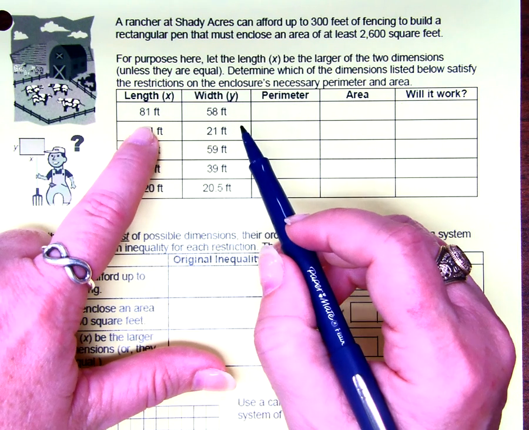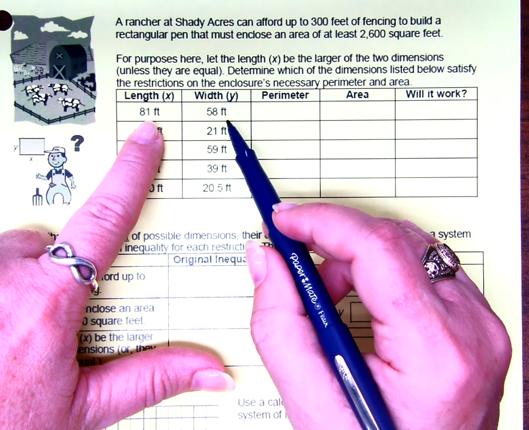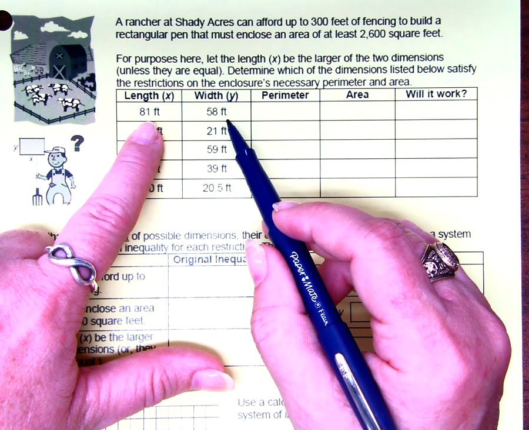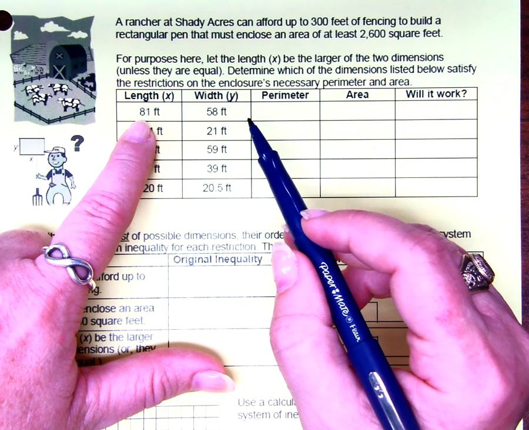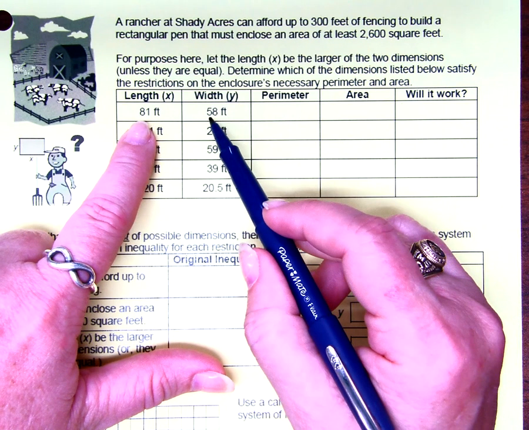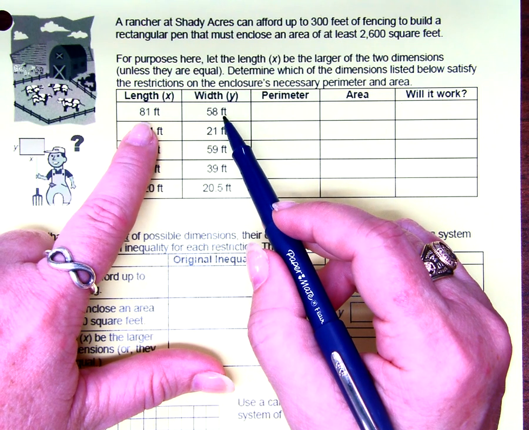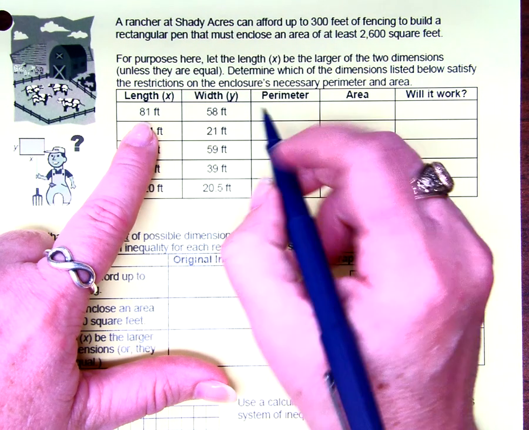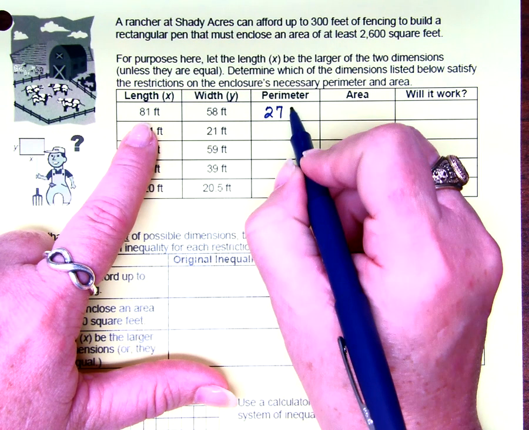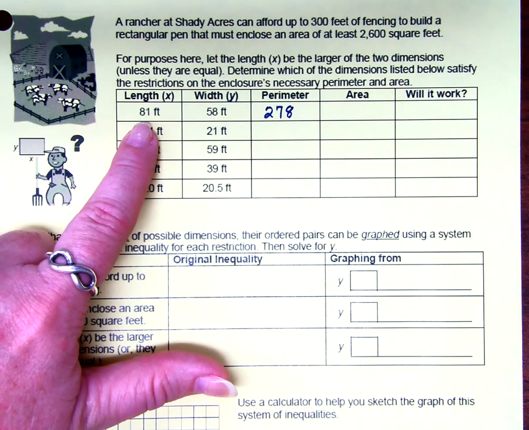Add up all the sides. And how many sides are there for x and how many sides are there for y? 2 of each. So 2 times 81 plus 2 times 58. What you got? 278. Okay. Now he's not the only one doing this, right? You guys are all doing it?